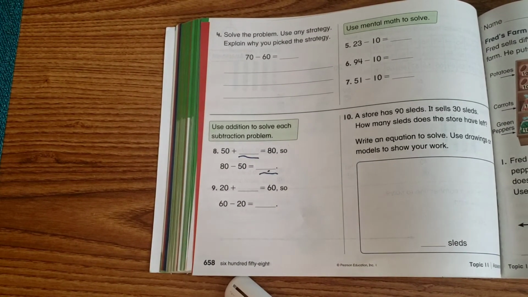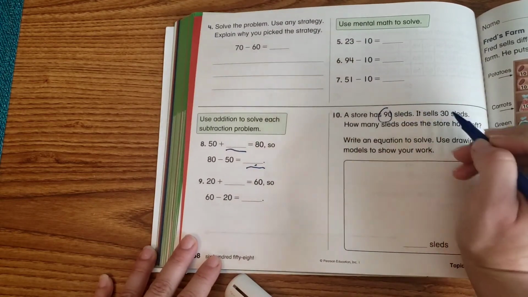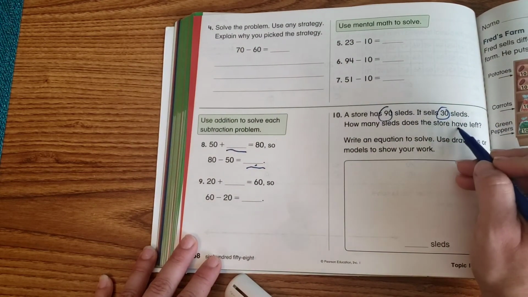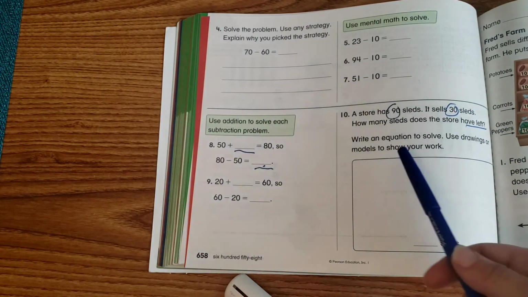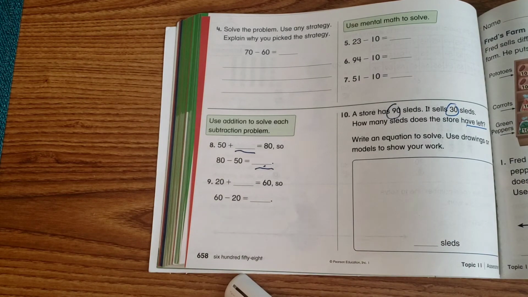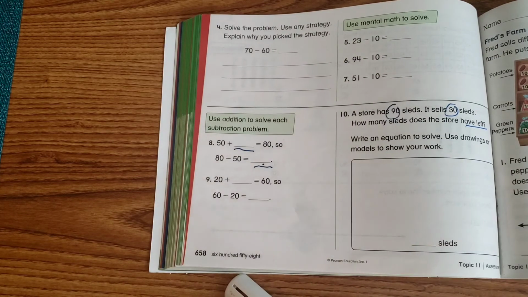And number 10. A store has 90 sleds. It sells 30 sleds. How many sleds does the store have left? Right, 90 sleds, 30 sleds, and then our have left clue. It says to write an equation to solve and use drawings or models to show your work. So you're going to work it out and get the answer right in here.